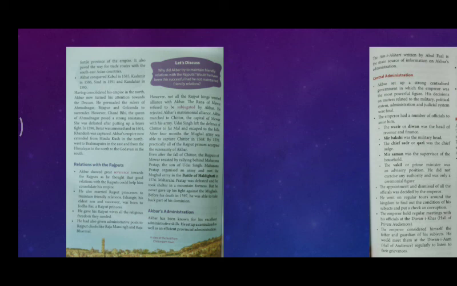Raja Bharmal, ruler of Amber, married his eldest daughter to Akbar. Raja Bhagwan Das, Raja Bharmal's heir, and Man Singh, son of Bhagwan Das, were subsequently given senior positions in the imperial hierarchy. They were given 5,000 Zat rank and 7,000 Zat rank respectively. After that, soon other Rajput rulers also followed, establishing friendly relations with Akbar.